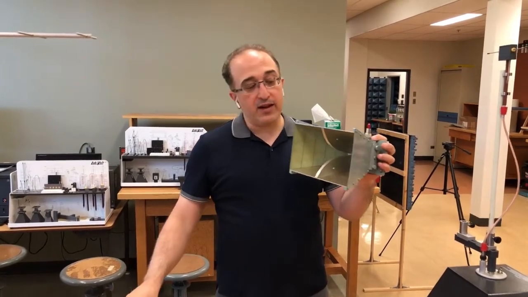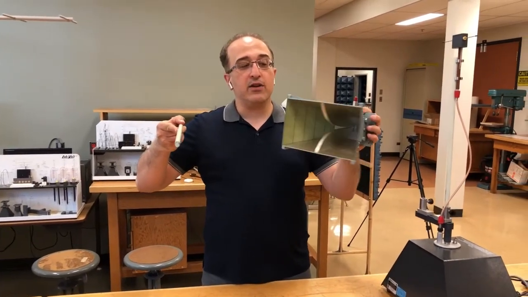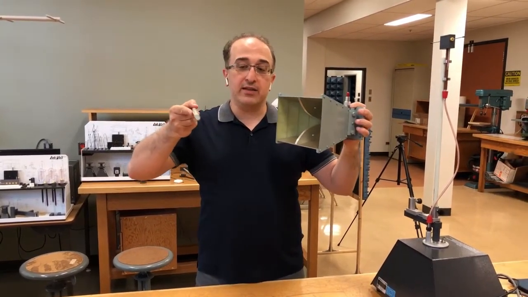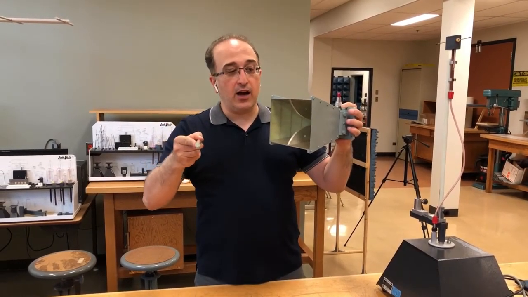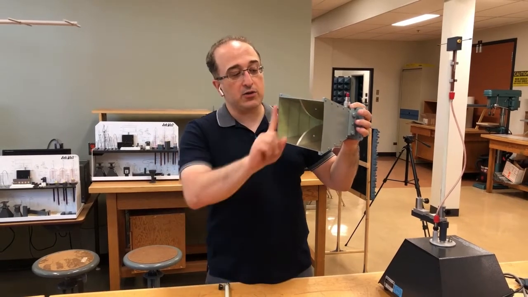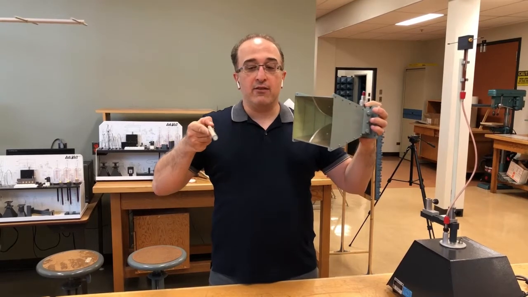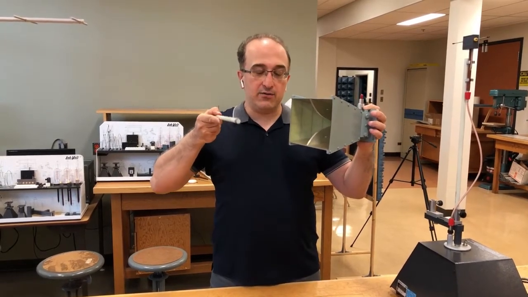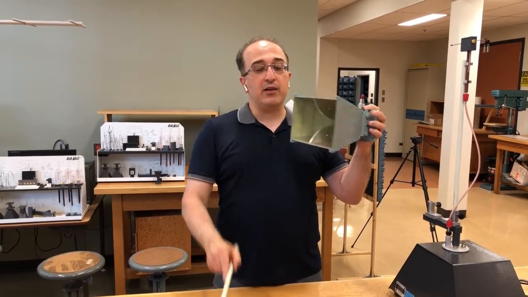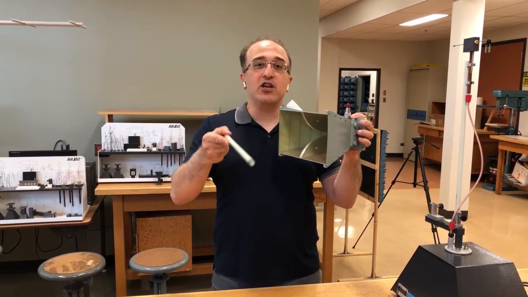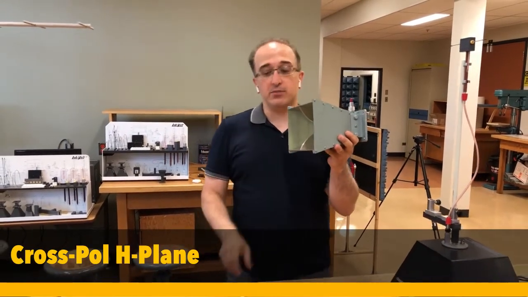And then for the very first measurement, we're going to illuminate our horn antenna, when it's moving like that, with this polarization. This polarization is essentially not the polarization of the horn, because the horn is expecting the electric field to be in this direction. So when I illuminate it with this electric field and I'm moving it like that, I'm in the H-plane, but because the polarization is not matched, it's going to be cross-pole H-plane, right? So that would be our very first measurement.